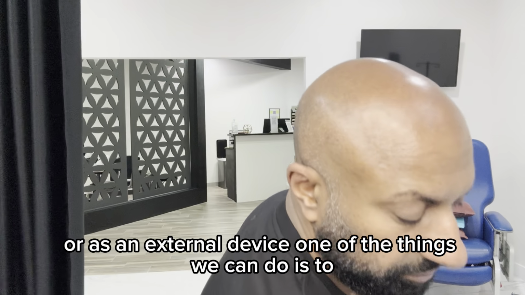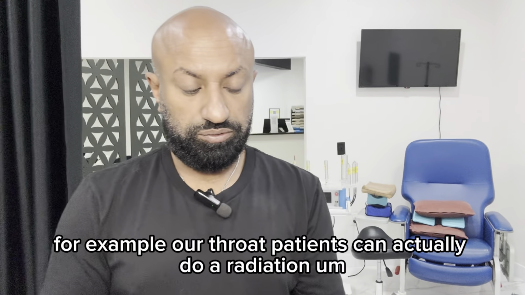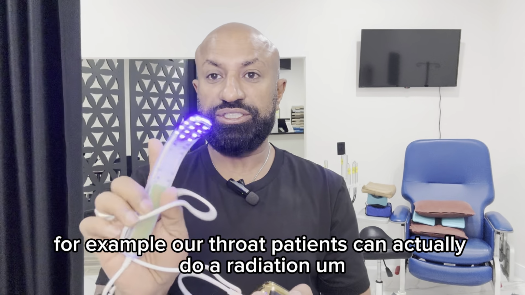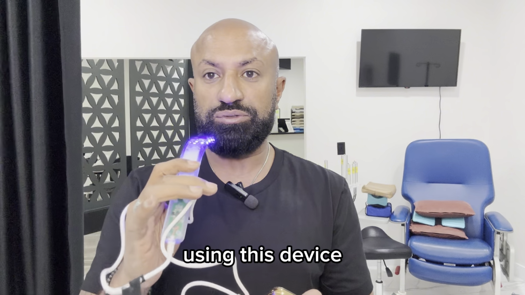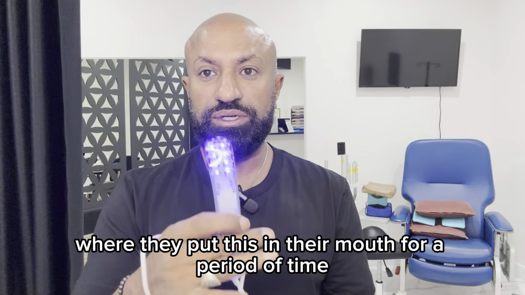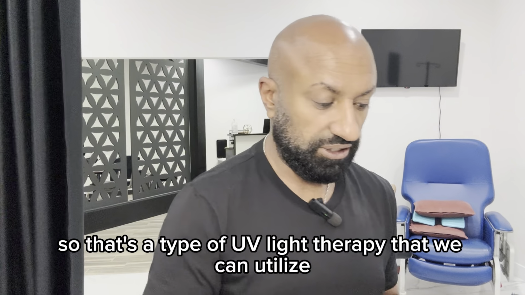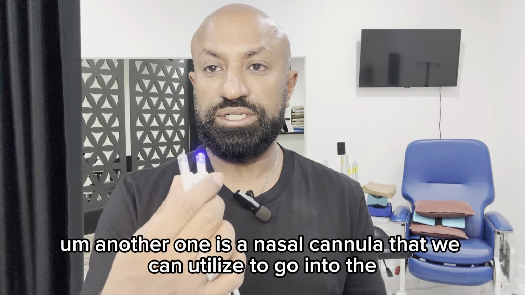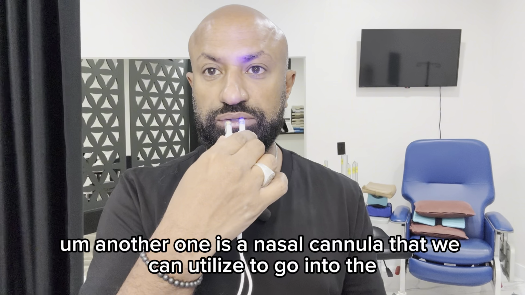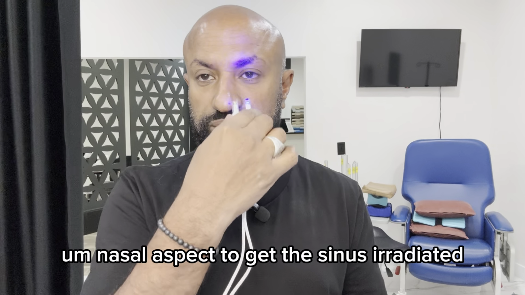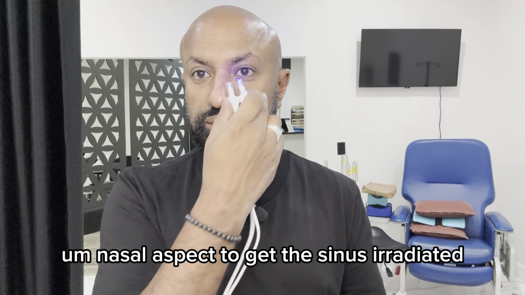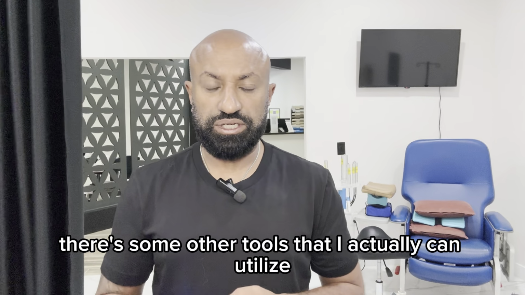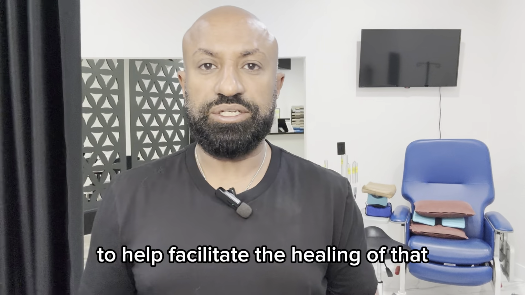One of the things we can do is, for example, our throat patients can do an irradiation using this device, where they put it in their mouth for a period of time. So that's a type of UV light therapy that we can utilize. Blue light therapy. Another one is a nasal cannula that we can use to go into the nasal aspect to get the sinus irradiated, so it actually focuses onto this area. There are some other tools that I can utilize to help facilitate the healing of that as well.